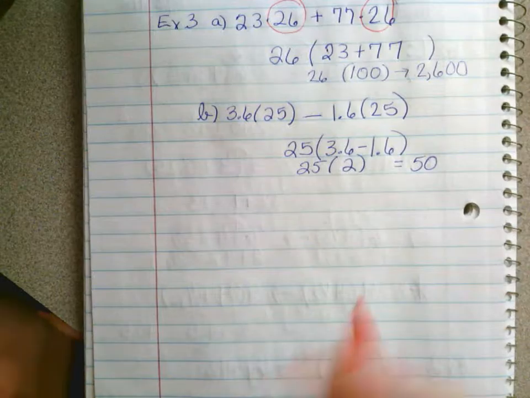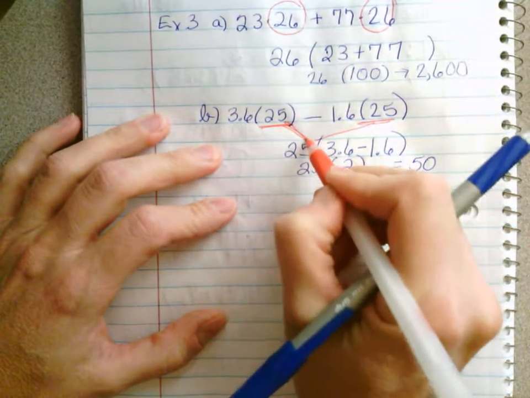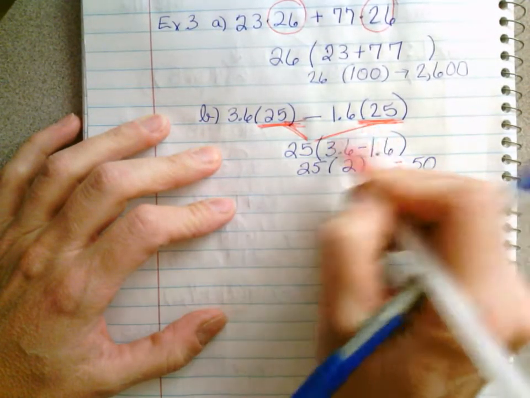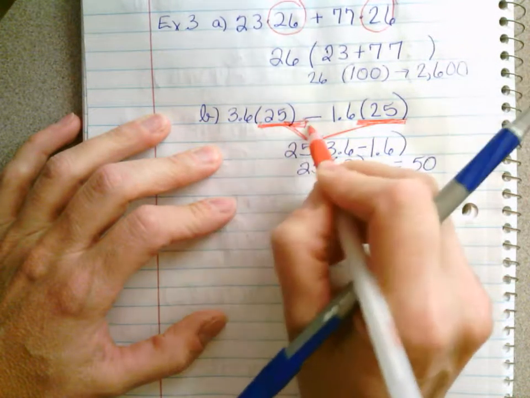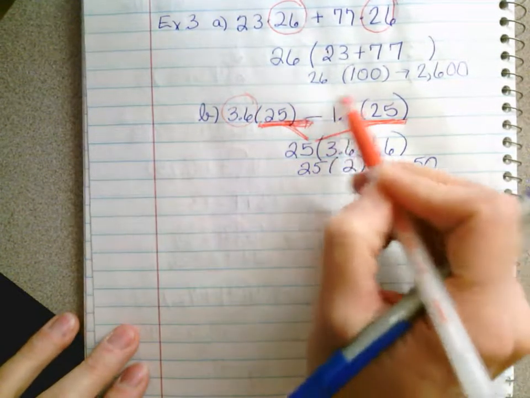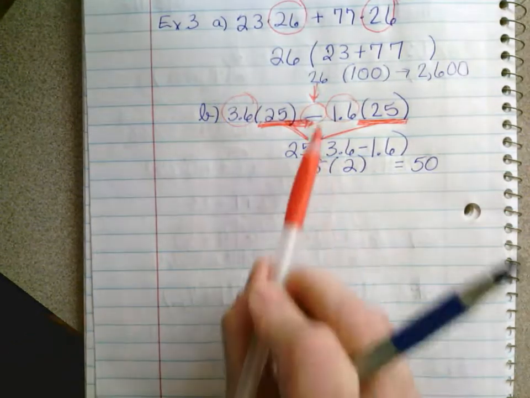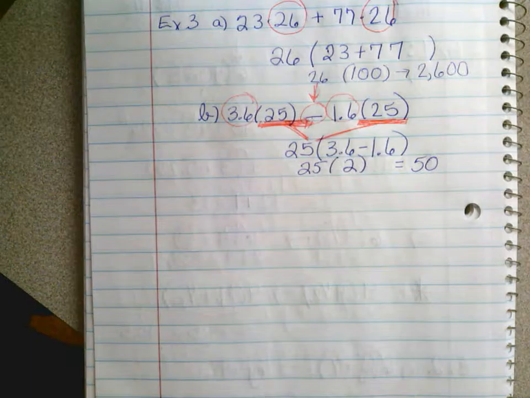If you have shared factors, lump them together. And then take the other factors, connect them with whatever operator they have. This is subtraction, that was addition. And then perform the math, and you're done with it.